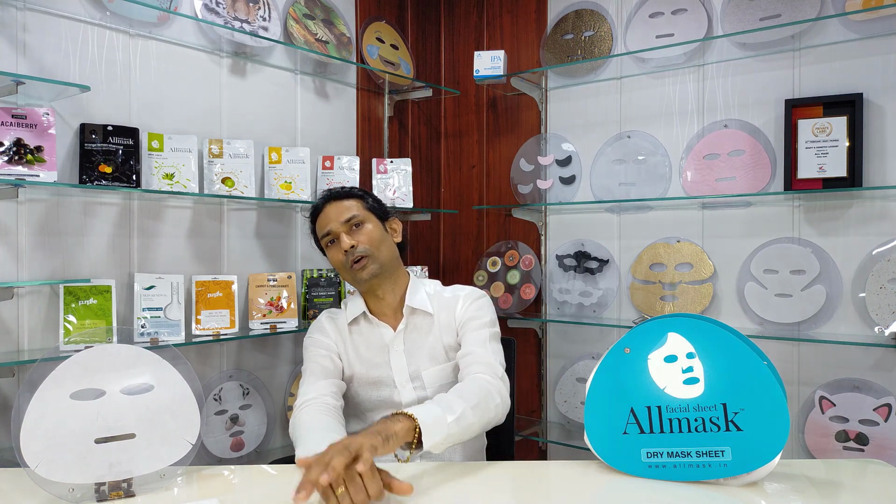Then next is needle punch non-woven. Needle punch non-woven is where the fibers are bonded together by the needling process, and this kind of non-woven is generally used in automobiles, agriculture, or maybe geotextiles. So these are the various kinds of non-wovens available in the market, but we will specifically talk about our sheet mask non-woven, that is called spunlace non-woven.